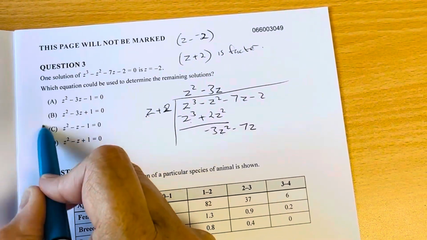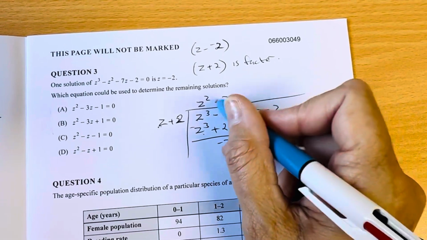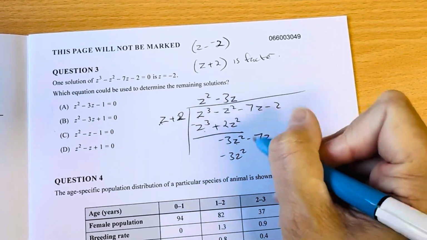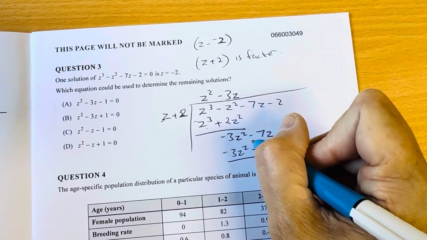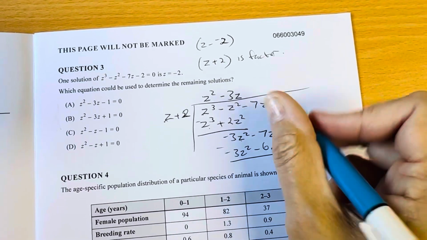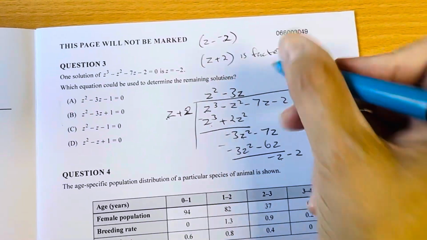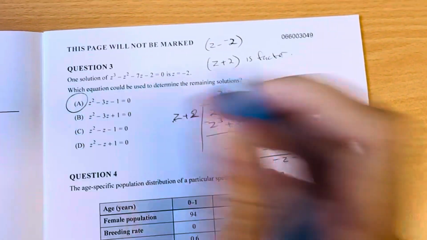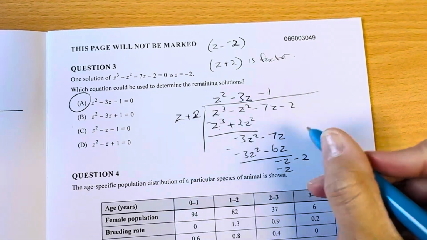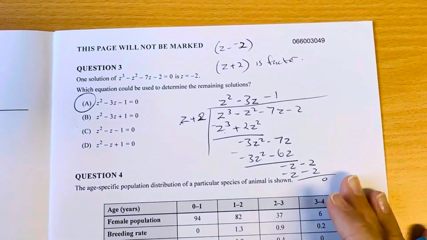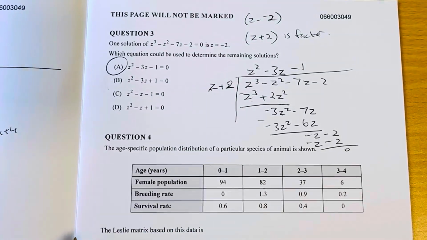So already I can see it's going to be A or B as my answer. So -3z times z is -3z squared, -3 times 2 is -6z. -7 take -6 becomes -z, minus 2. So z goes into -z minus 2, -1. So A is our answer there, because -1 times z gives me -z, -1 times 2 gives me -2. Take them away, I get 0. I didn't need to finish that off. Once I got my -1, I could go, okay, A is going to be my answer.